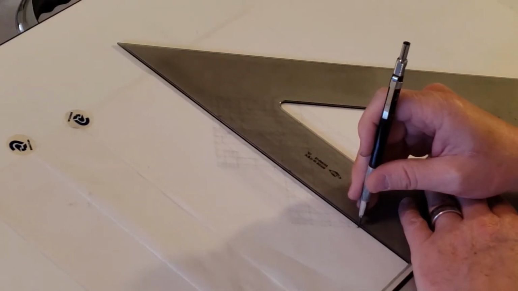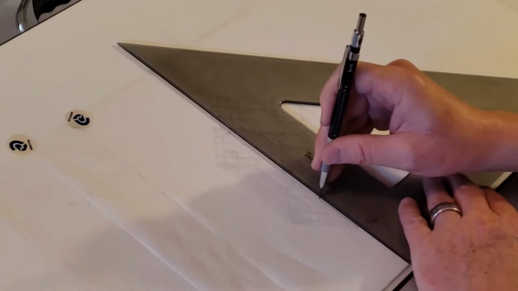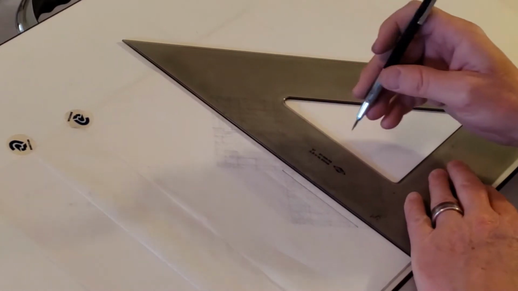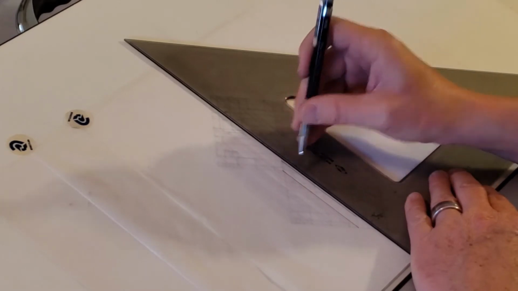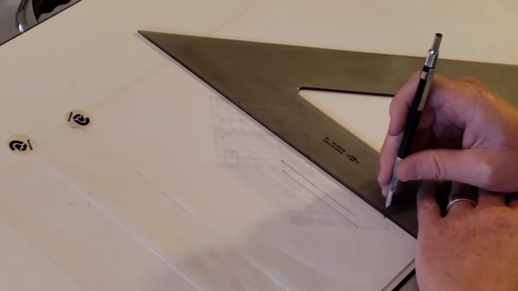So this line is going to come up, and this line is going to come up, and this line is going to come up.